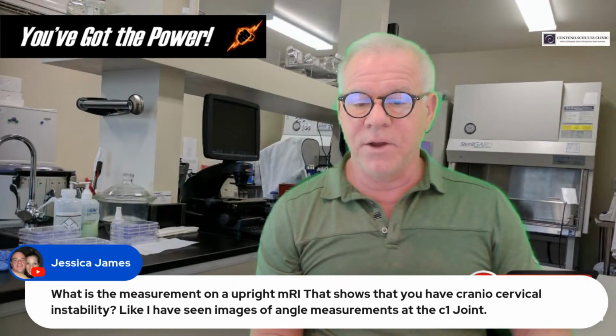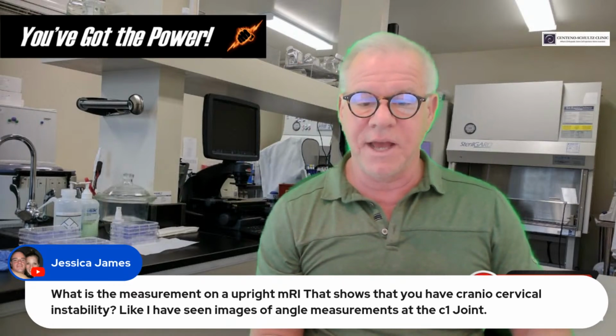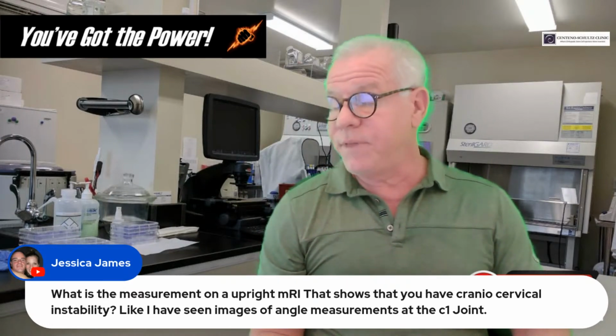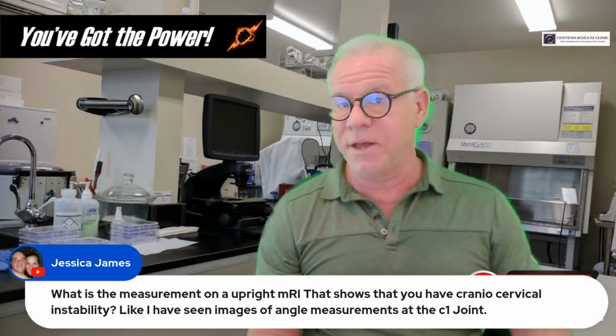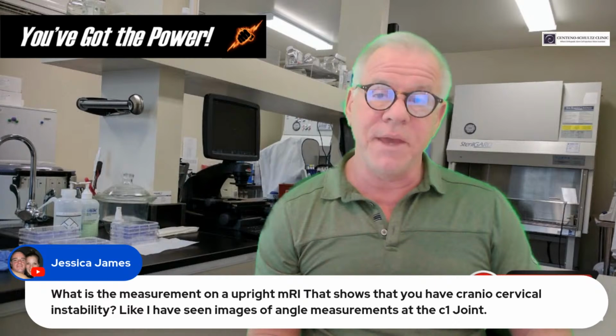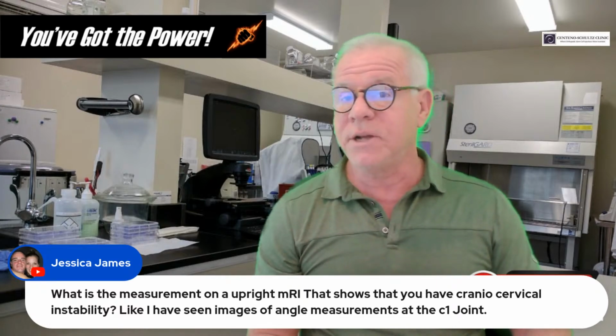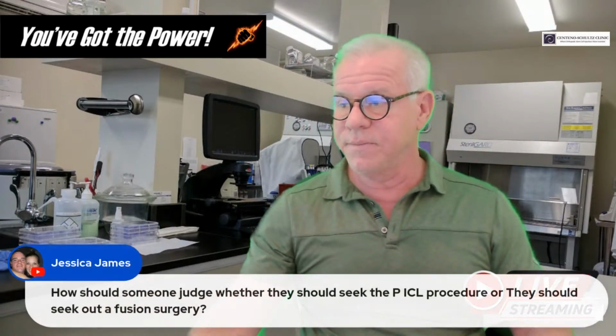Jessica, what's the measurement on upright MRI that shows you have CCI? There's a bunch of them that we use: clivoaxial angle being one, Grabb-Oakes being another, translational BAI being a third. So there's a bunch of them that can be used.